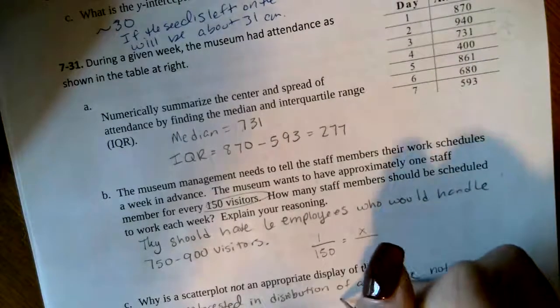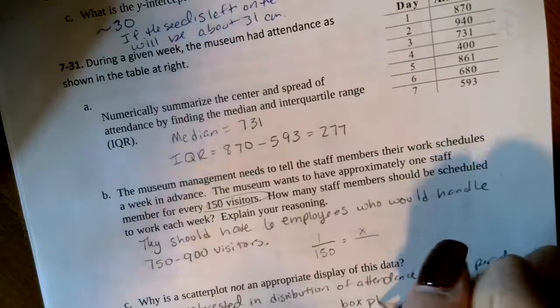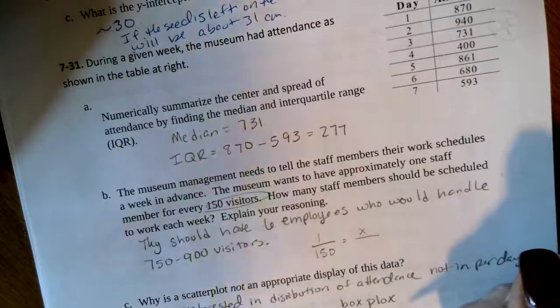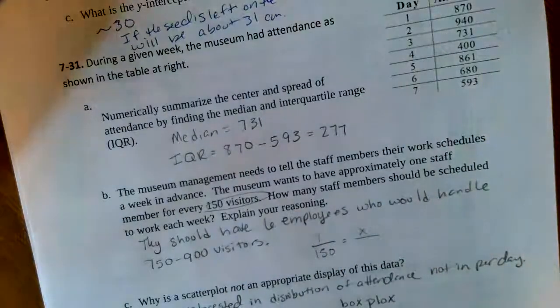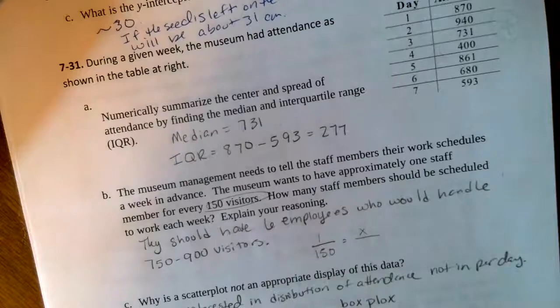What could they use? Maybe a box plot might work better. It's just the numbers don't go in that type of order, so it wouldn't really help us to do a scatter plot.